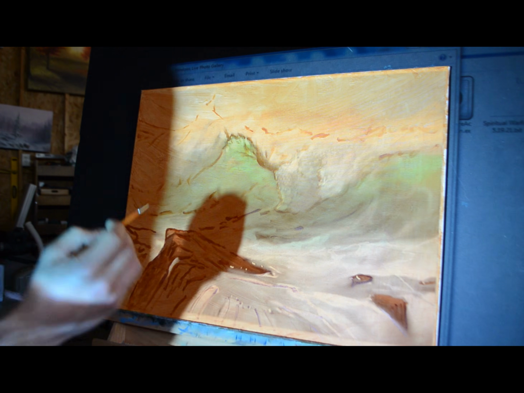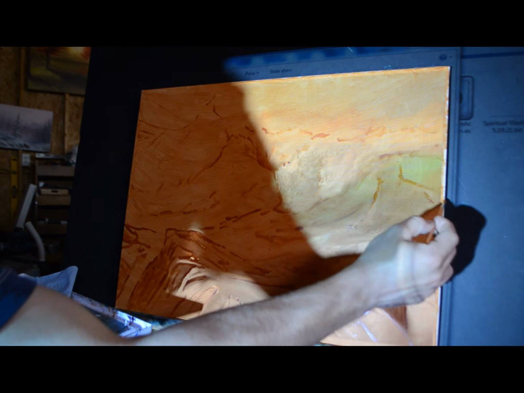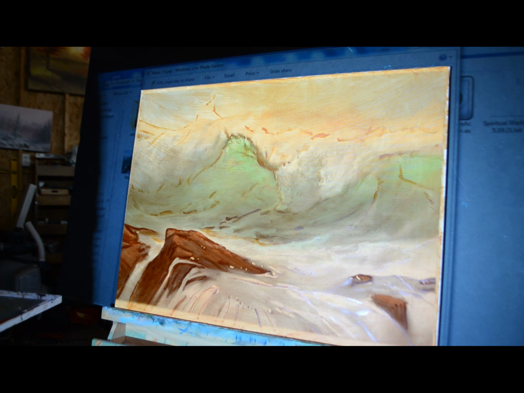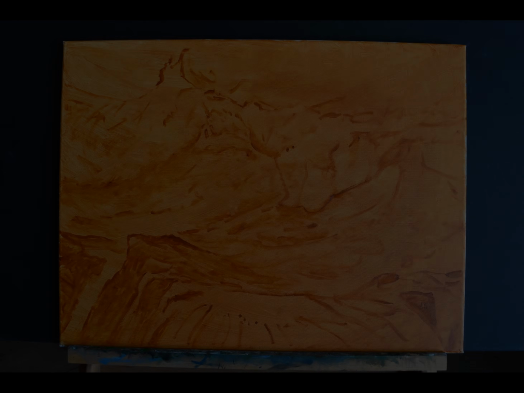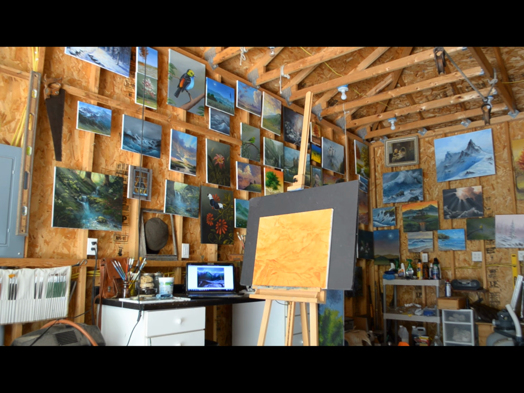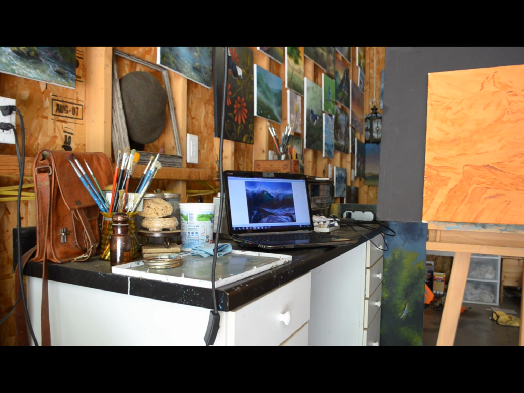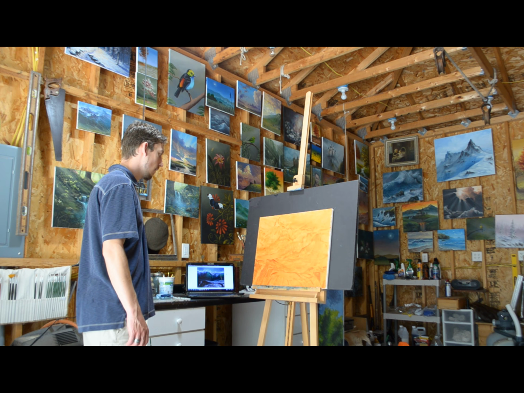I do occasionally just simply eyeball it. That works too. The image does change a little bit when I do it that way. So if you want to get the image exact, in other words, the projector is a great way to do that. And here we have the finished sketch on the toned canvas, making us ready to move on to the next stage, which is the blocking in.